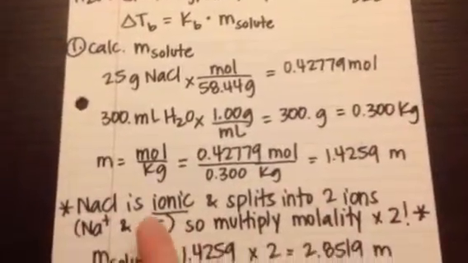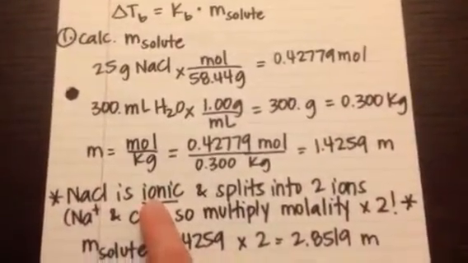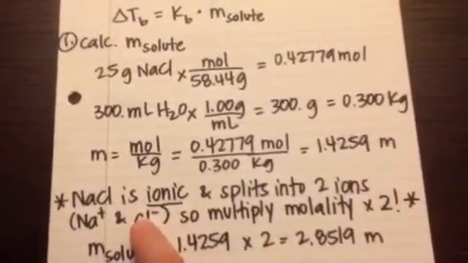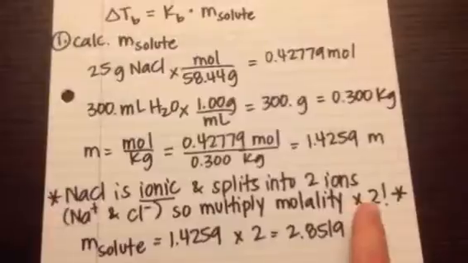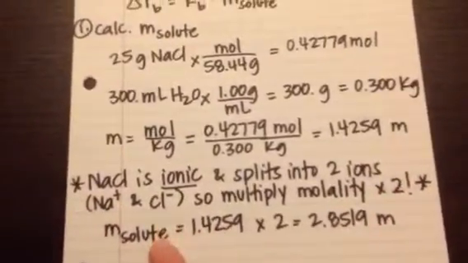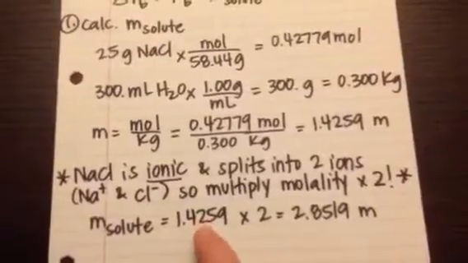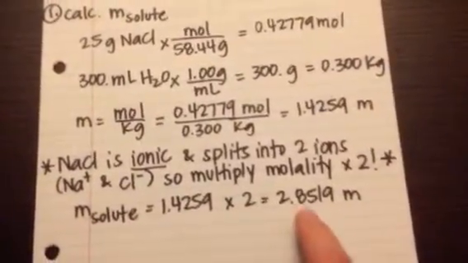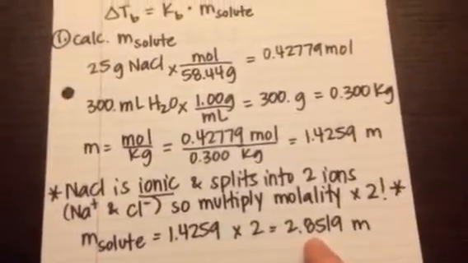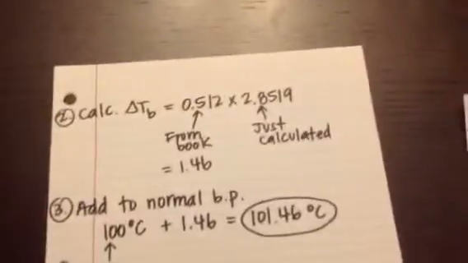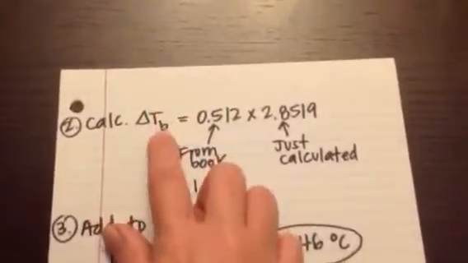Because sodium chloride is ionic, it splits up into two ions, sodium ion and chloride ion. So we've got to multiply that molality by 2. Okay, so don't forget to do that or your answer will be off by a big factor. So the molality of our solute is not 1.4259, it's actually 1.4259 times 2. So that's 2.8519 molal. Now all we need to do is figure out what our delta TB is.